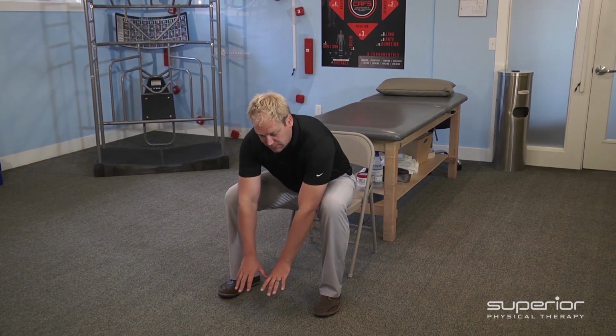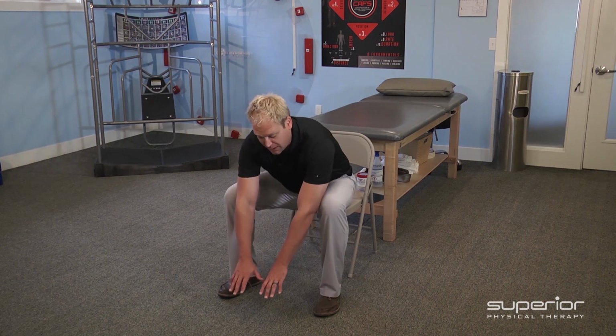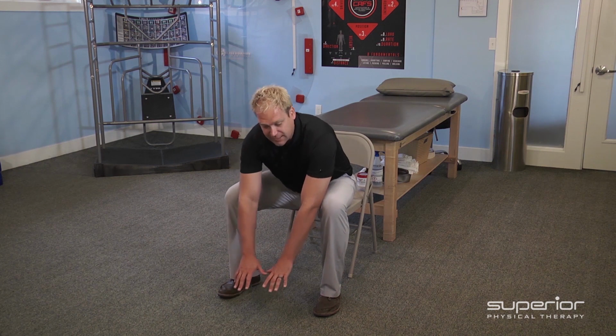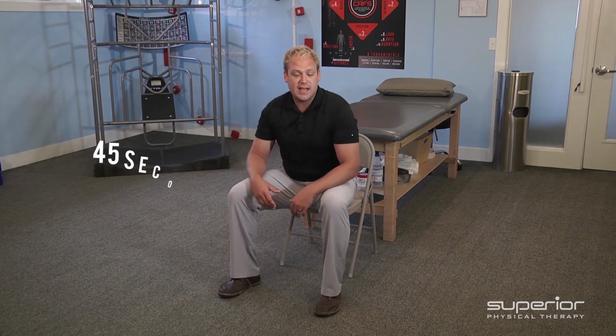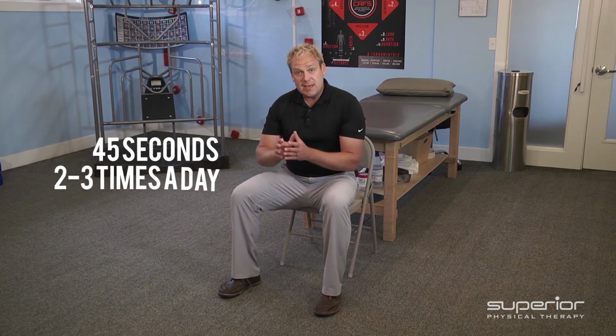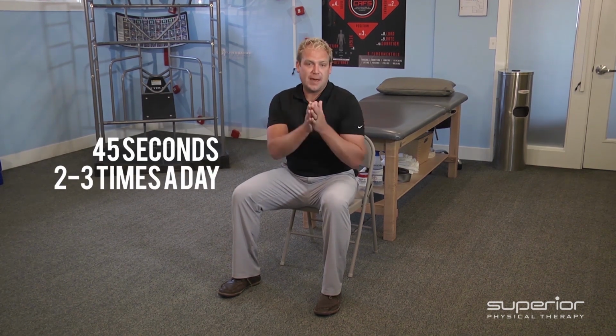So feet are shoulder width apart. We're going to gently reach down towards the ground. There is no requirement for how far you go. We just want to gently reach back and forth for about 45 seconds. If it feels better just to hold it, you can hold it as well. So 45 seconds, 2 or 3 times, maybe even 2 or 3 times a day, and you should start to notice some relief of the pain.